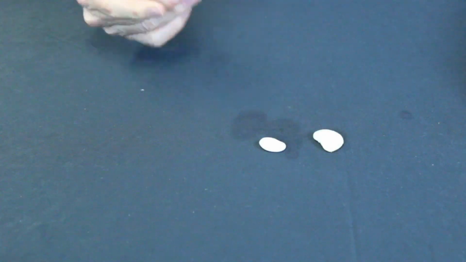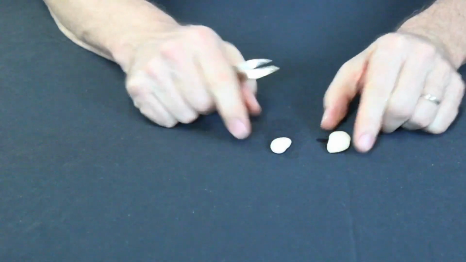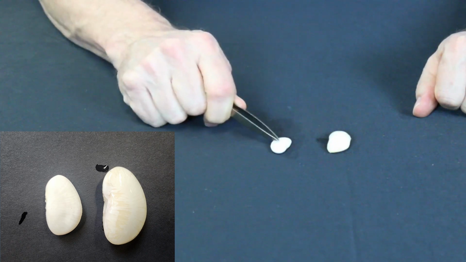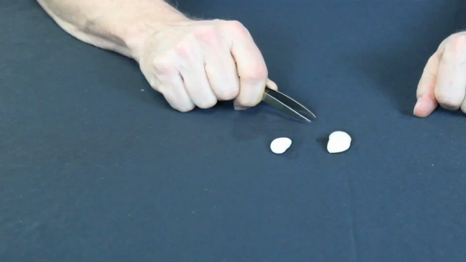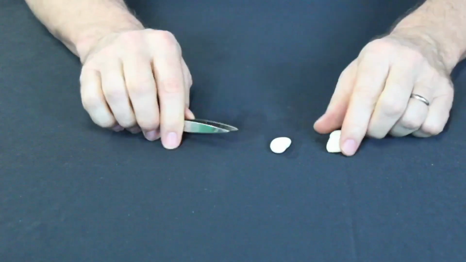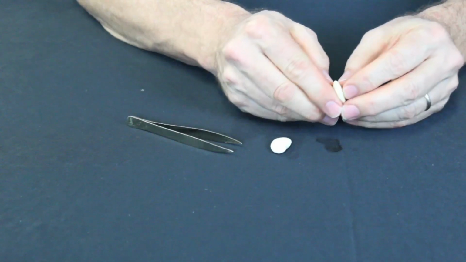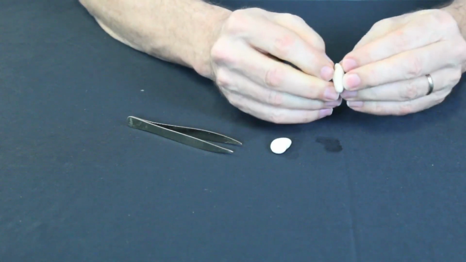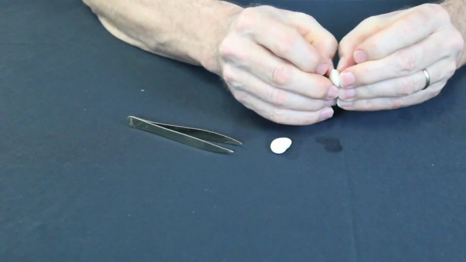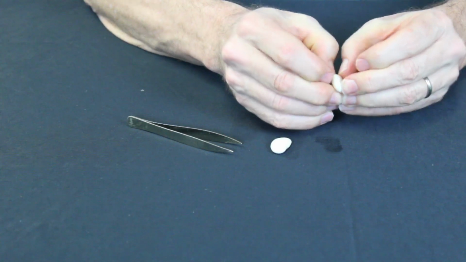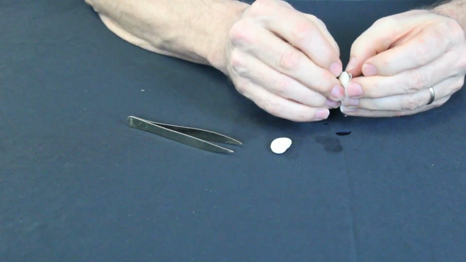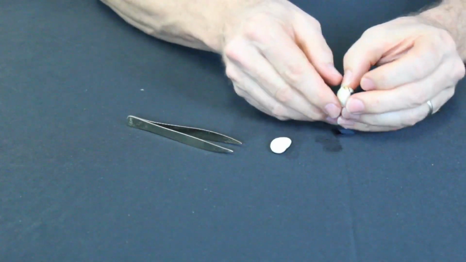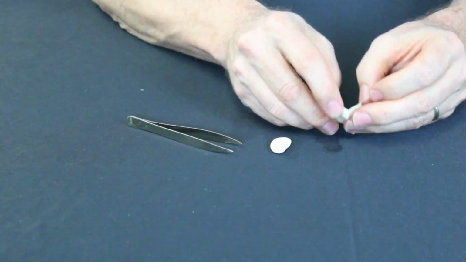Here's one that's been in water for 24 hours. You can see the covering on the outside called the seed coat has begun to soften, and it's gotten a lot bigger. We can now divide the softened seed into two parts.